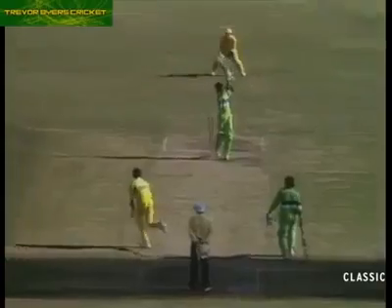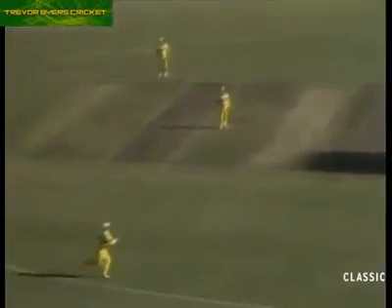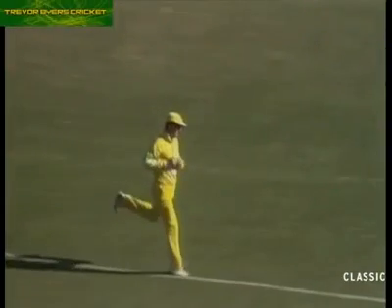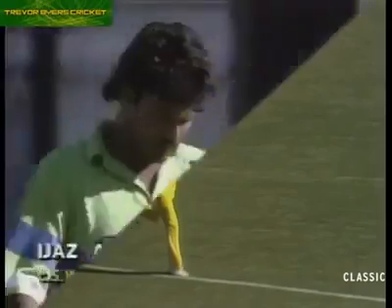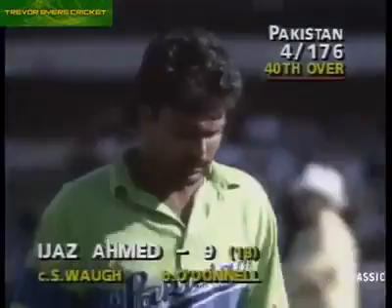We haven't reached double figures. Head was up in the air, and Stephen Waugh doesn't miss many. Took a straightforward catch at mid-off. That's a valuable wicket for Australia. Pakistan 4 for 176. Ijaz is out for 9 off 18 deliveries faced.